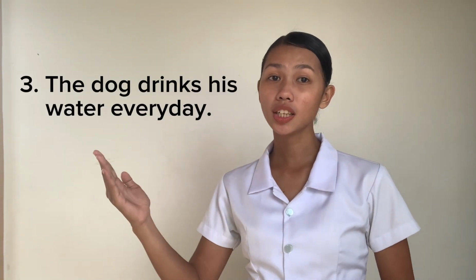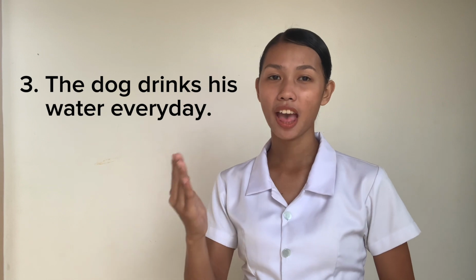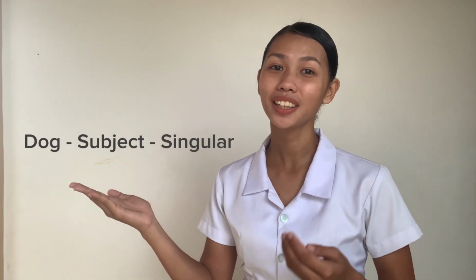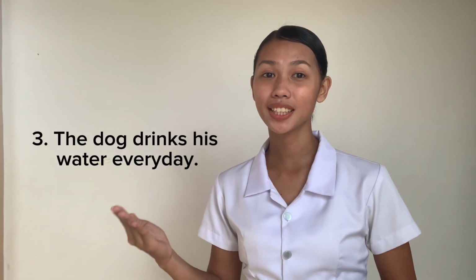Now, let us proceed to the last example. The dog drinks his water every day. Our main subject, or the subject of the sentence, is the dog. And the dog is in the singular form, so it also needs a singular verb. It uses the drinks, that is also in the present tense. So, the dog drinks his water every day. There is an agreement of the subject and the verb, therefore it makes the sentence correct.